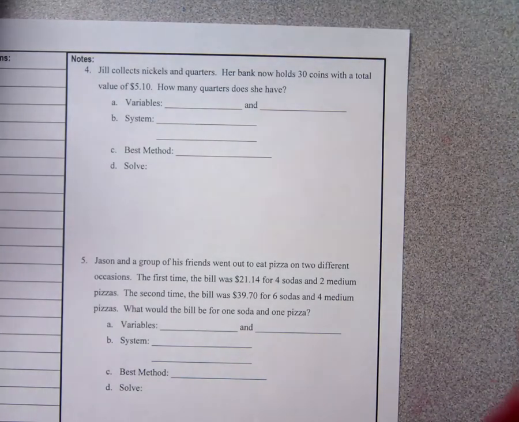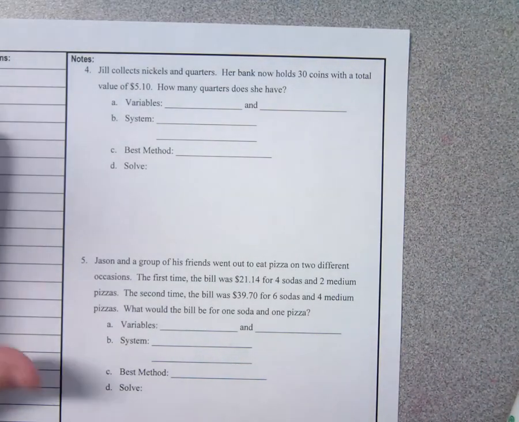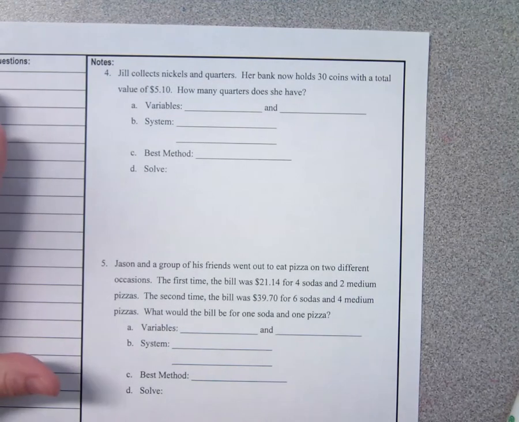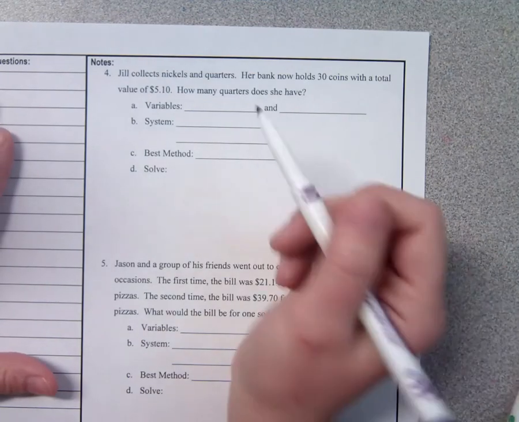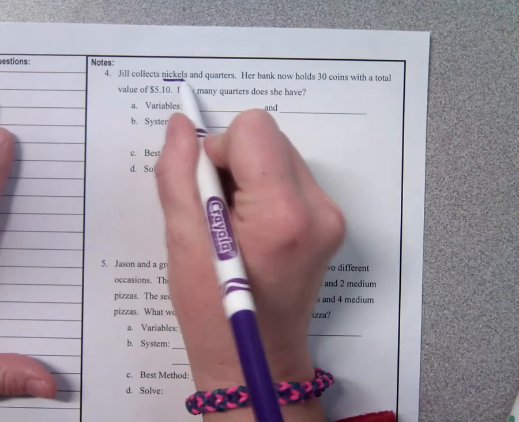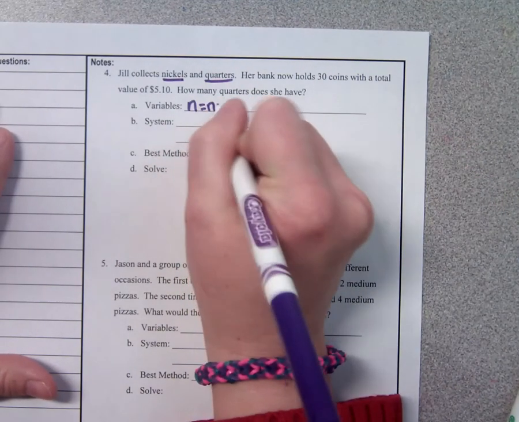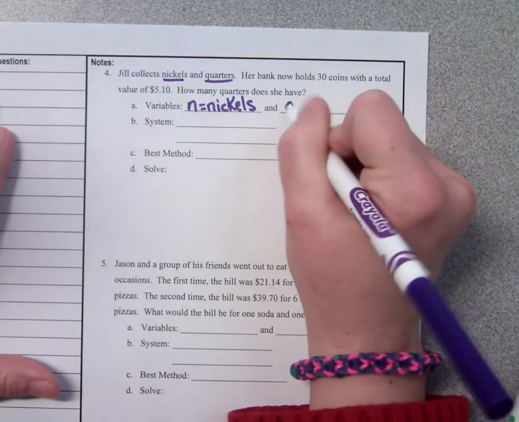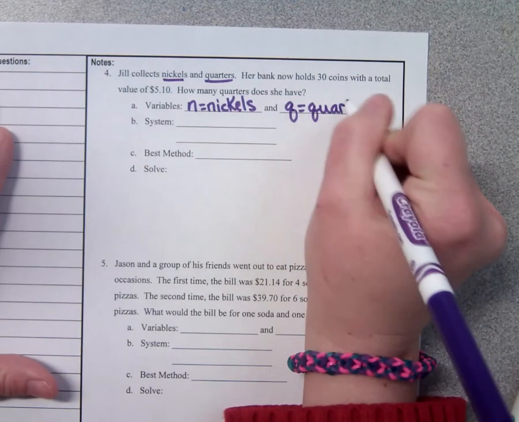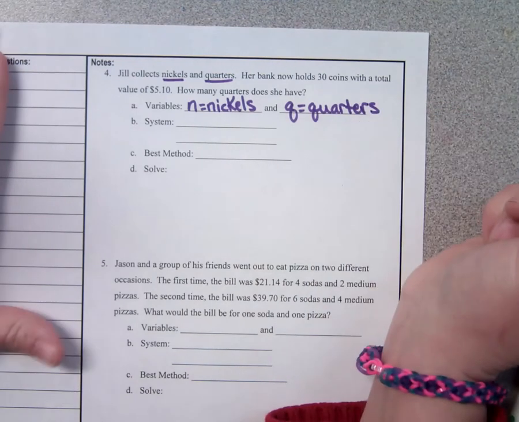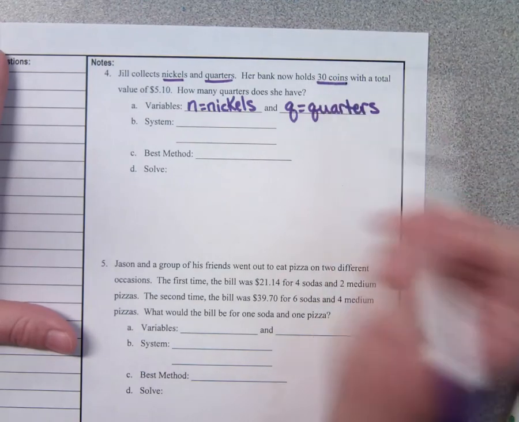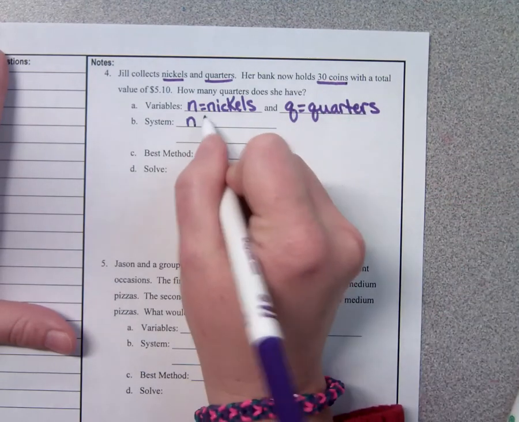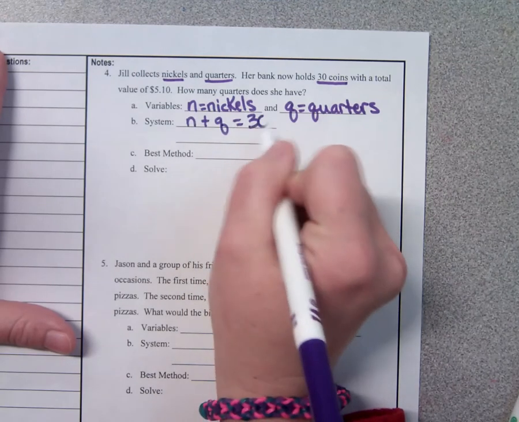All right, Miss Jill. She collects nickels and quarters. Her bank now holds 30 coins with a total of $5.10. How many quarters does she have? Okay, we already saw a coin problem just the other day, so this is very similar to that. They're talking about nickels and quarters, so I'm going to use N for my nickels, and I'm going to use Q for my quarters. Okay, how many total coins does she have? She has 30 coins total. So some are nickels plus some are quarters. That makes up 30 total coins.